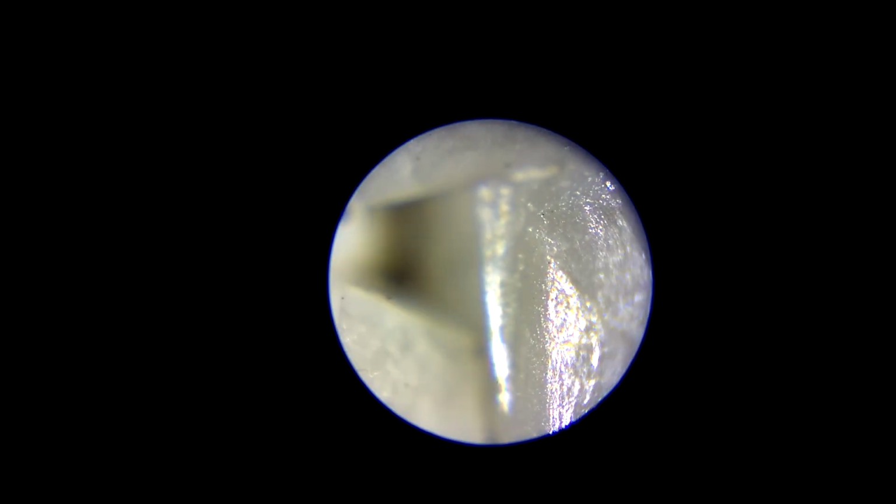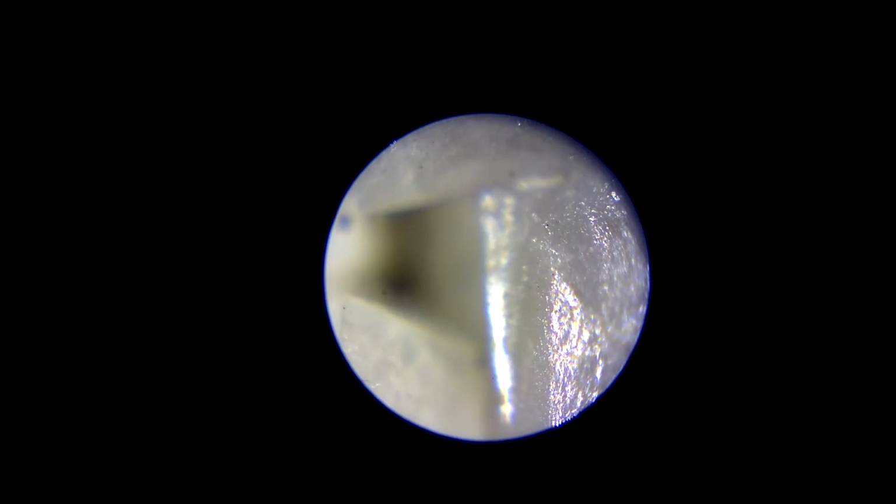Sorry if my dog barks, but as you can see, this is the edge of a crystal, and as you can see, it is quite flat and smooth. Now this is on 60 times magnification. Let's go to 120. Here you can see the edges are even more prominent with that straight line.